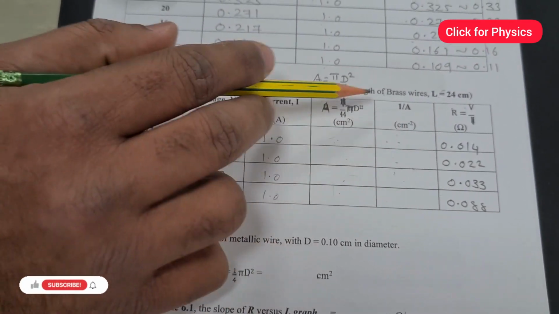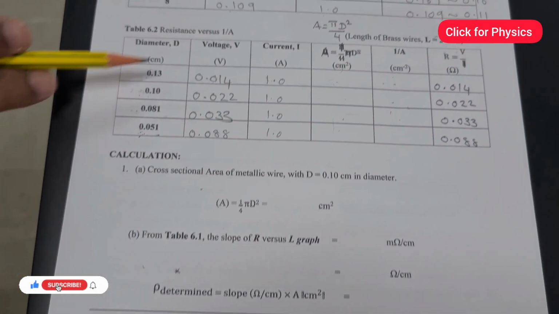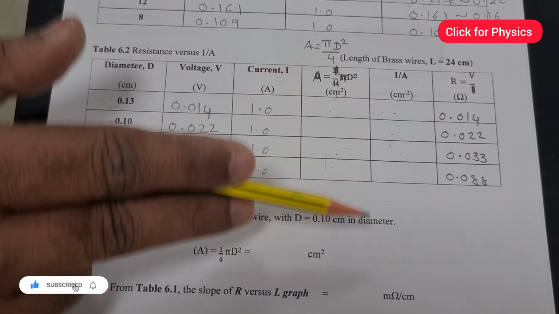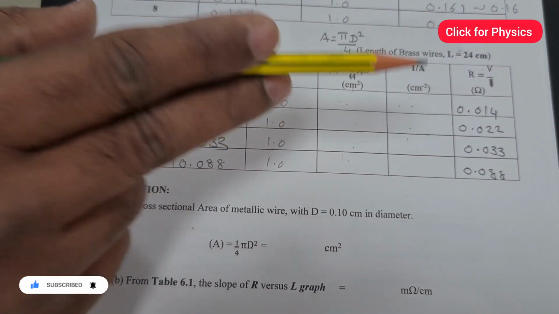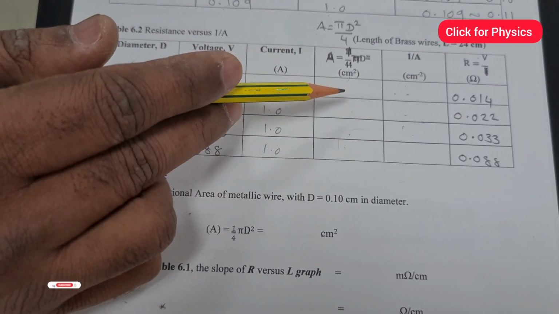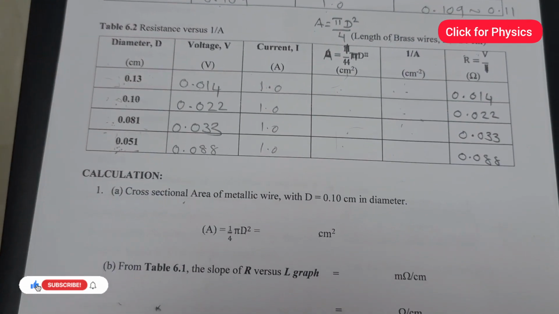So once you complete the entire table, because here I did not show the calculation for the area as well as 1 over area, it's very easy. You have to use your calculator, and by using the calculator you can find the area for its different diameter and you can complete the remaining 2 columns. So I will make another video on how to do the calculation, and in that video I can show you the value for the area as well as 1 over area. So this is the way how to complete the data for the second table.